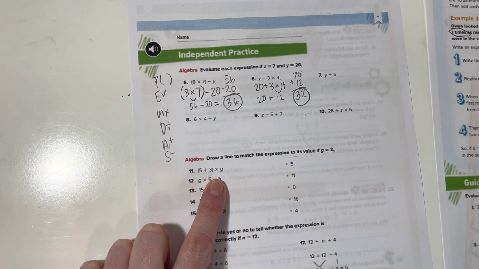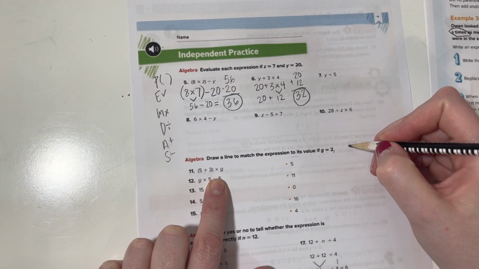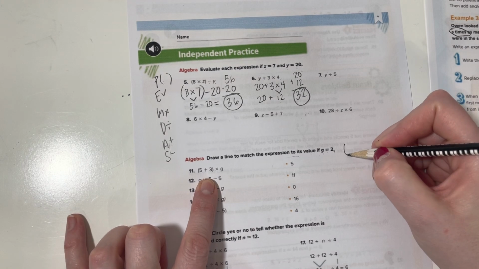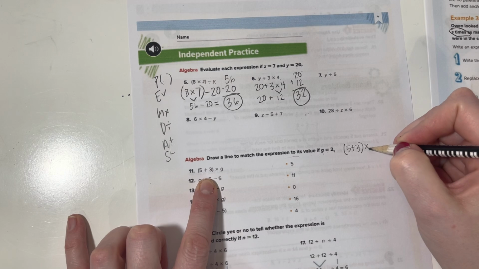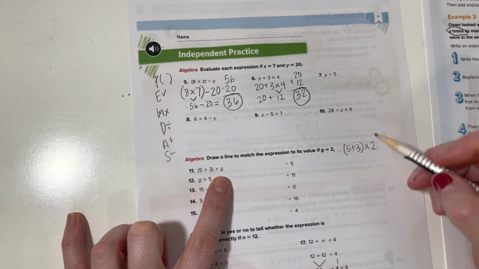Now, you may want to get a scratch paper for this. I'm going to try to write mine over here so you can kind of see it. And I'm not going to do all of these, but I'll help you get started. So I'm going to do number 11. It has parentheses, and it says 5 plus 3 times g, and g is 2. So I'm just going to make it a 2.